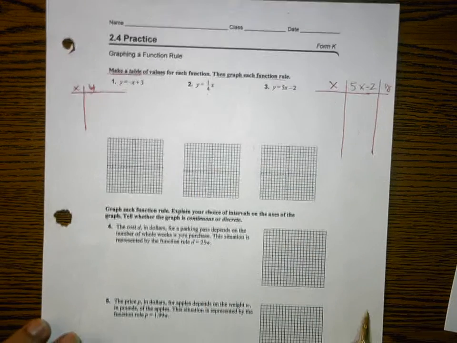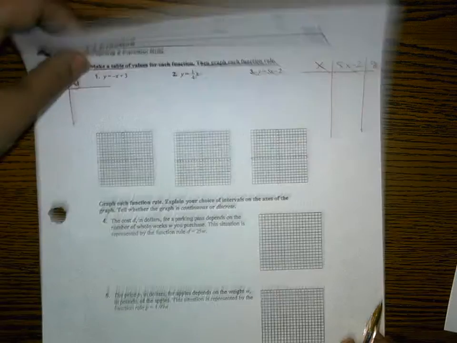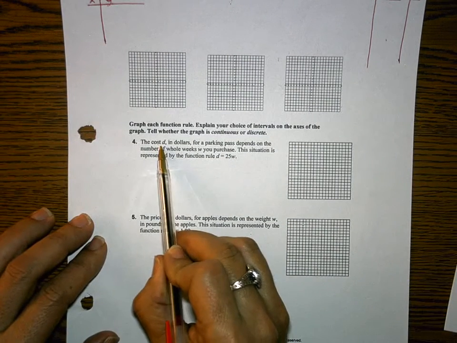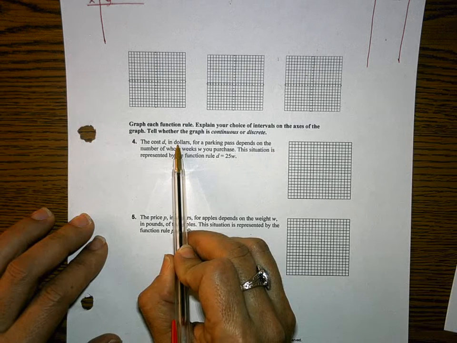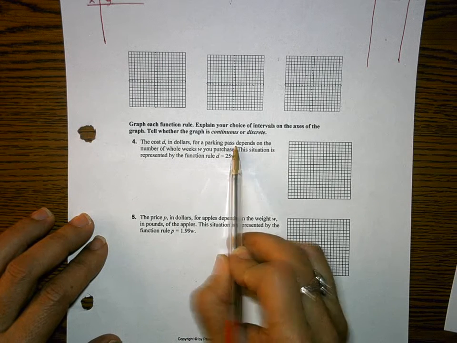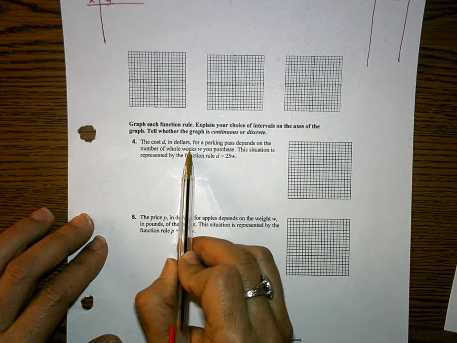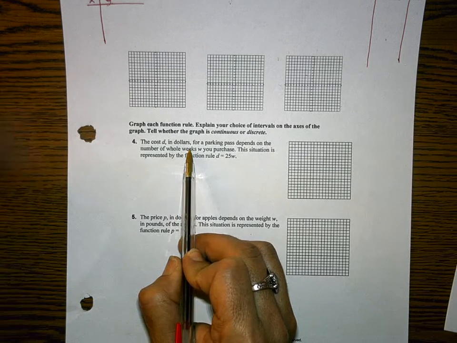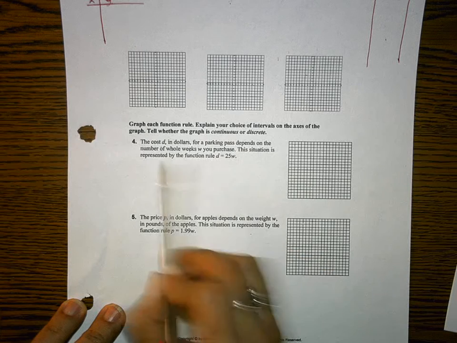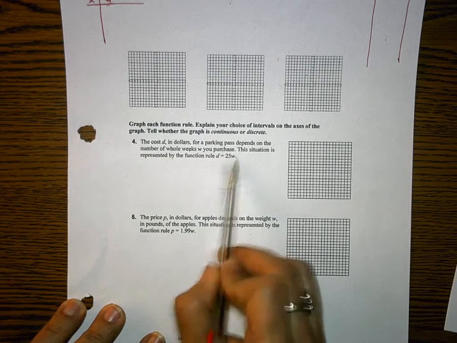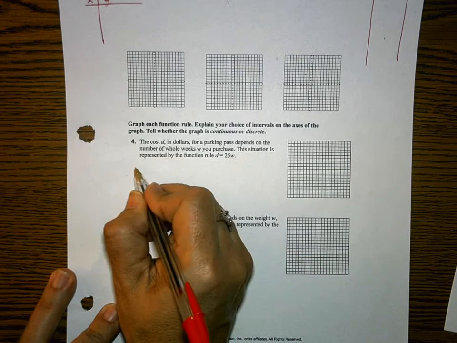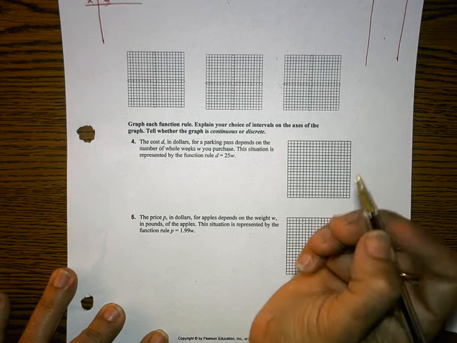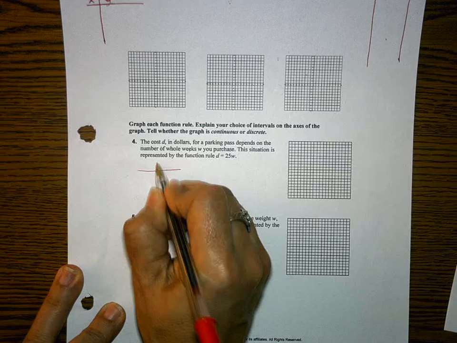Okay? Now pay attention to the word problems here. The cost D, in dollars, so we're talking about dollars, of a parking pass depends on the number of whole weeks. So 1 week is going to cost one value, second week is going to cost another value. The situation is represented by the function. They gave us the function. So I'm going to figure out, what do I get for each week? What do I have to pay for each week? So you will create your little table right here.